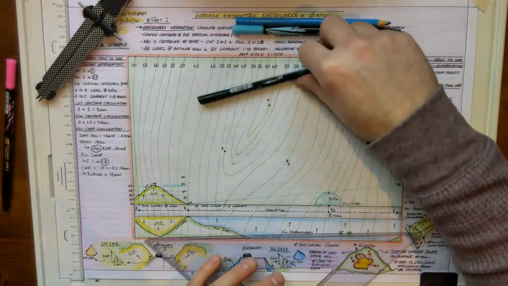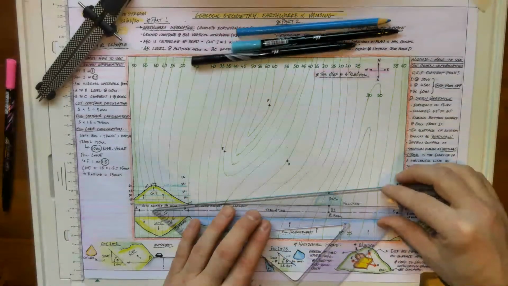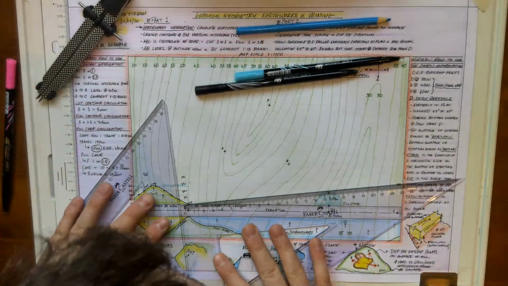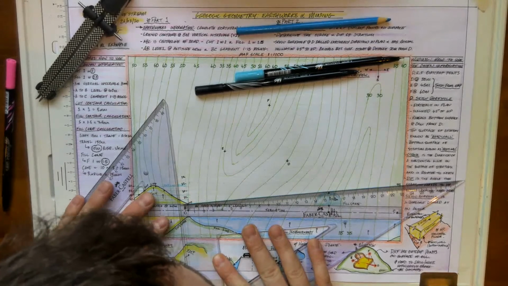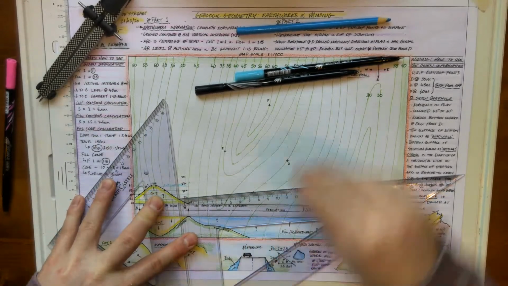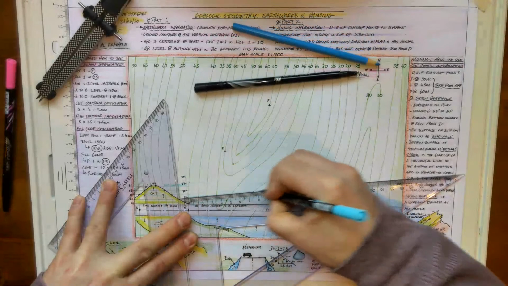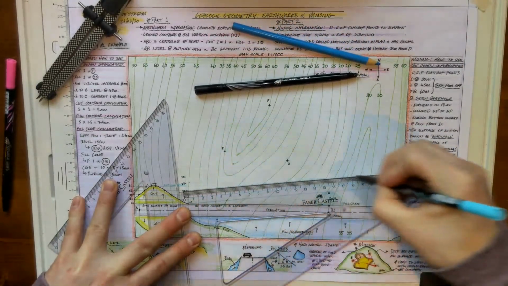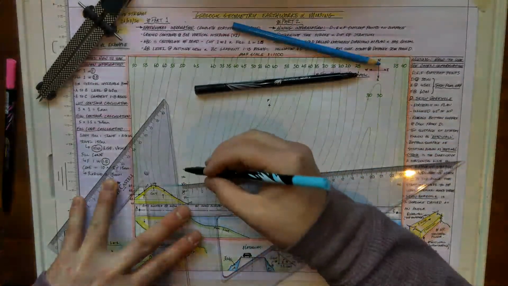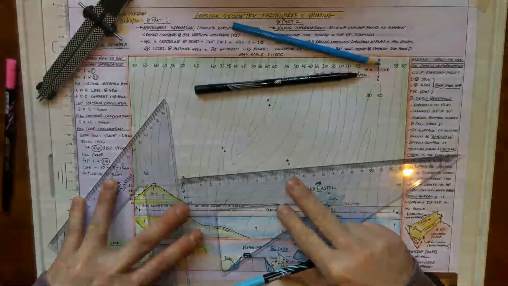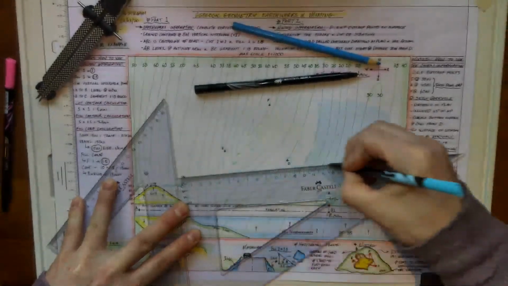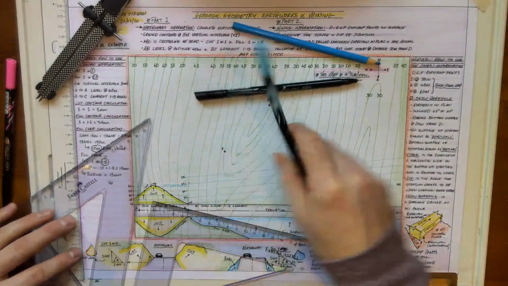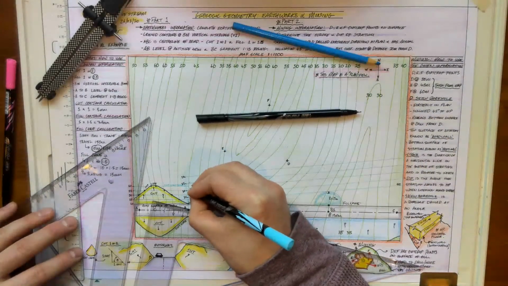Great. Now what I'm going to do is, parallel to this line here, use your sliding set square. Just throw that on there. Lovely. And now I'm going to draw those lines parallel from those points I just found. There's one there, there, there, and there. And again, these are fill contour lines. So I'll just write that in, fill contours.